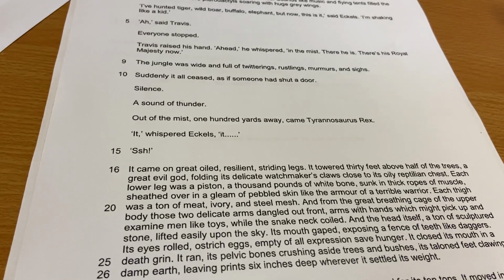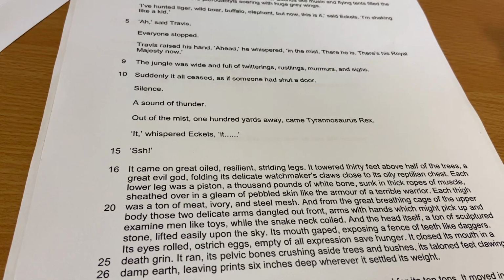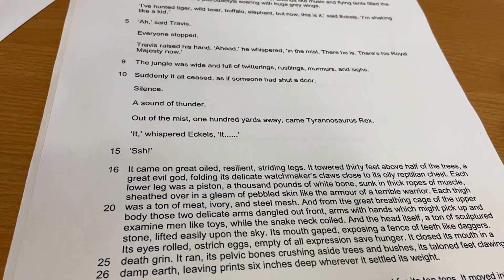And from the great breathing cage of the upper body, those 2 delicate arms dangled out front, arms with hands which might pick up and examine men like toys, while the snake neck coiled. And the head itself, a ton of sculptured stone, lifted easily upon the sky. Its mouth gaped, exposing a fence of teeth like daggers. Its eyes rolled ostrich eggs, empty of all expression save hunger. It closed its mouth in a death grin. It ran, its pelvic bones crushing aside trees and bushes. Its taloned feet clawing damp earth, leaving prints 6 inches deep wherever it settled its way.